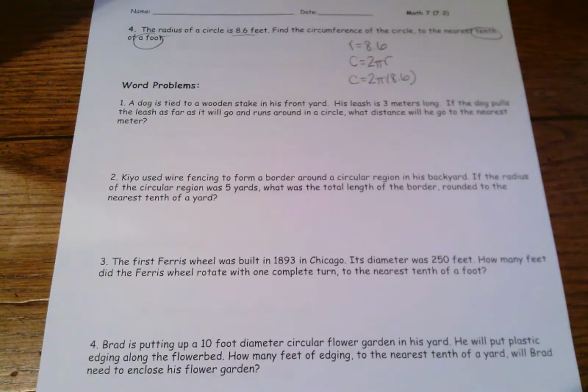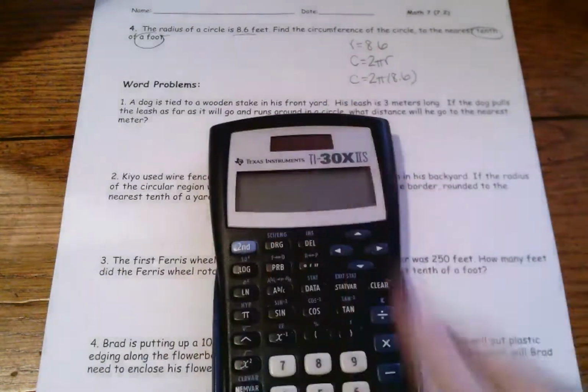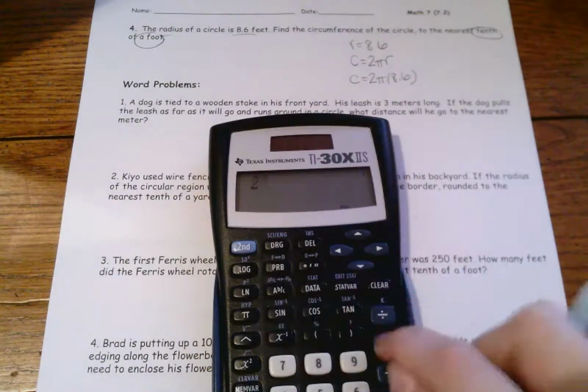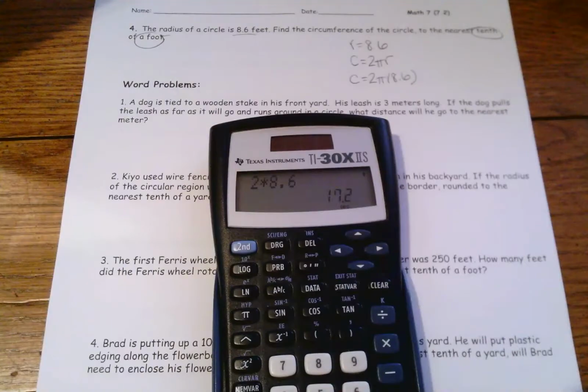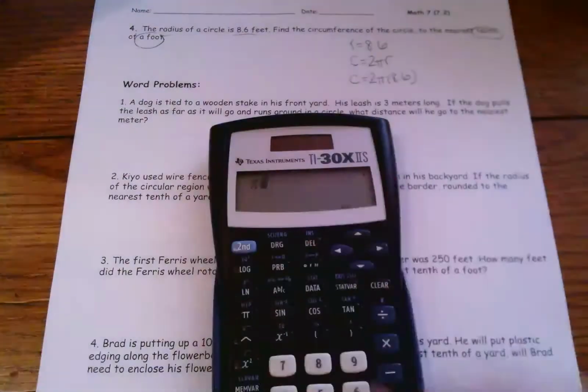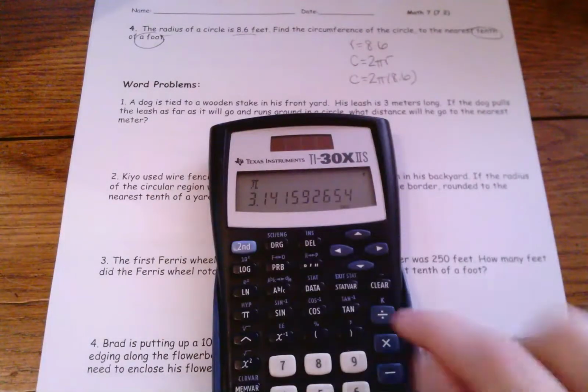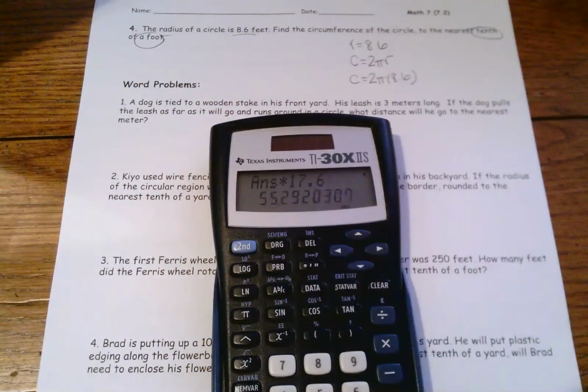8.6, that's going to give me, I don't know. Way to go, Mrs. Wall. Let's see. 2 times 8.6 gives me 17.2, but it said I had to round, so I'm going to put my pi in here and multiply.